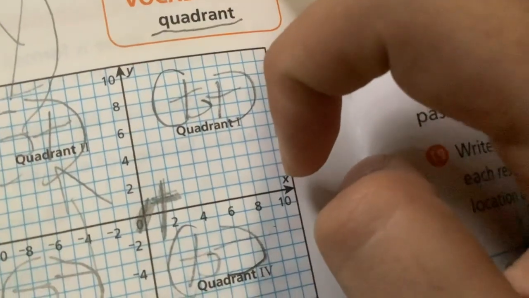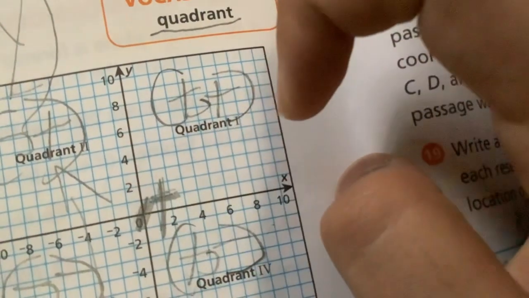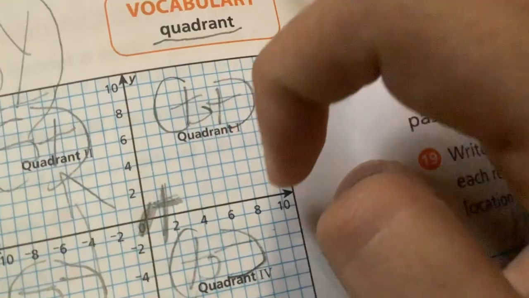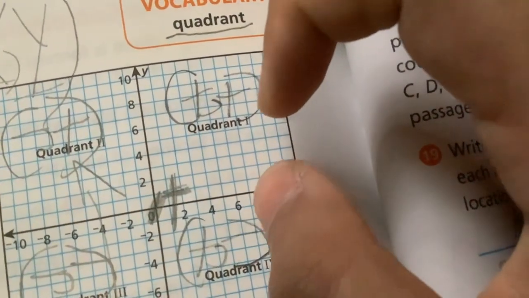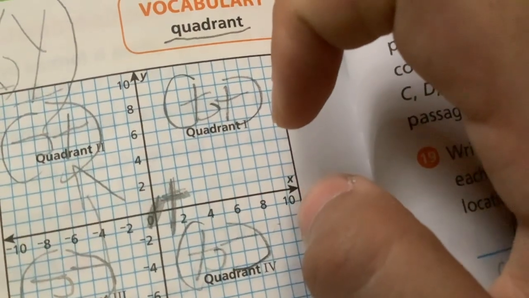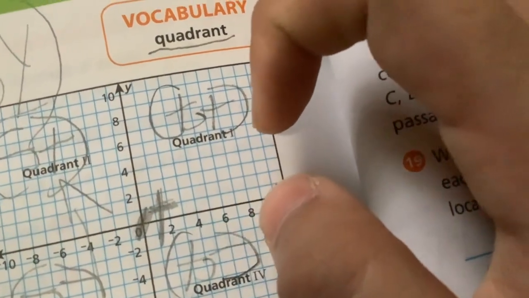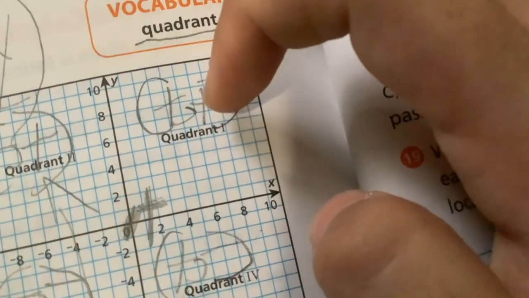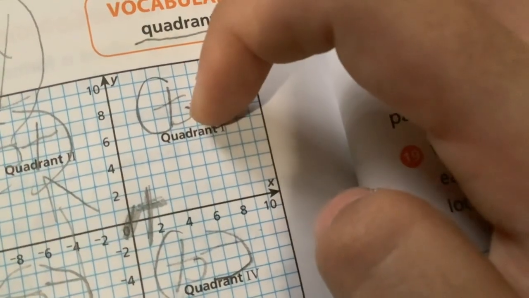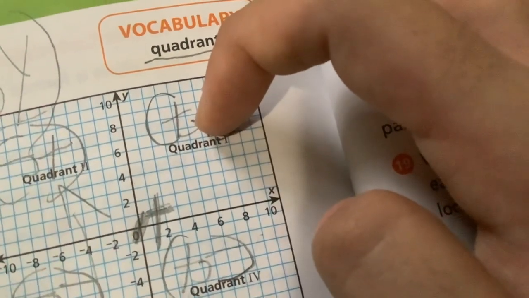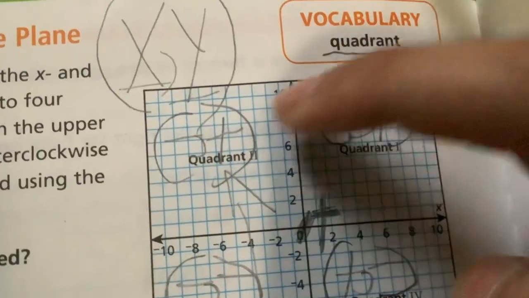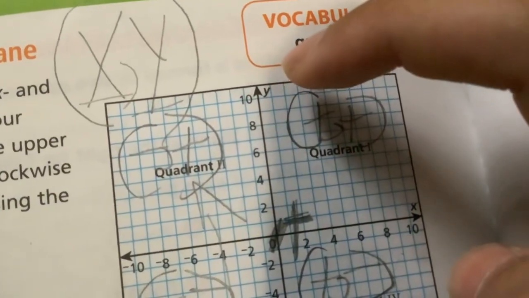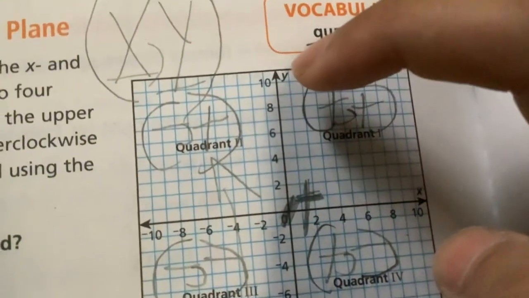So, let's give another example. 8, 1 also belongs in quadrant 1 because 8 is positive and 1 is positive. But 8, negative 1 is not in quadrant 1 because negative 1 is negative. So, both the x and y coordinates of any ordered pair that belongs in quadrant 1 have to be positive, or else it is not a quadrant 1 ordered pair. Quadrant 2, however, is the complete opposite because it faces the left this time.